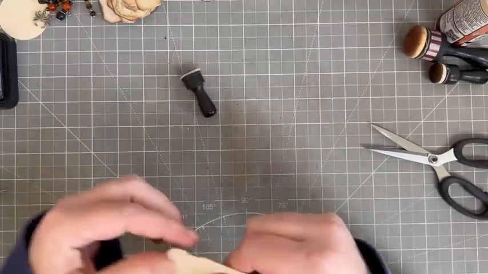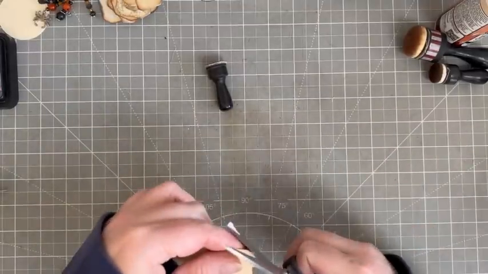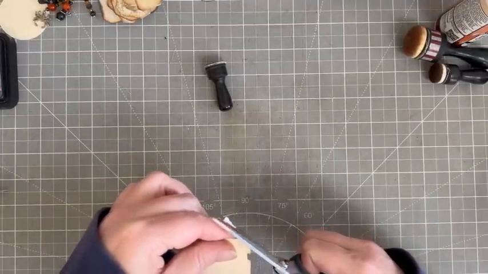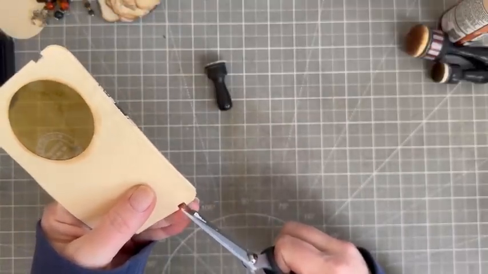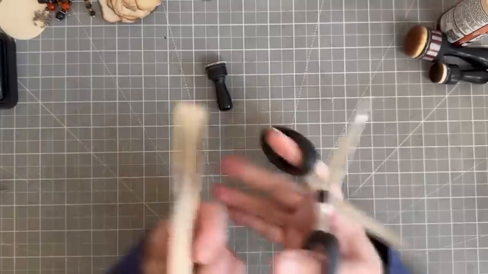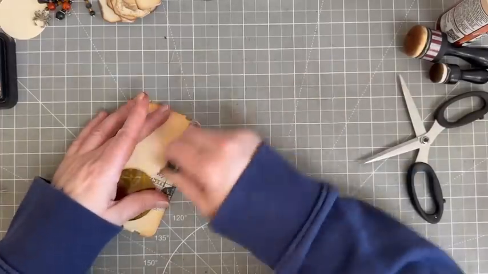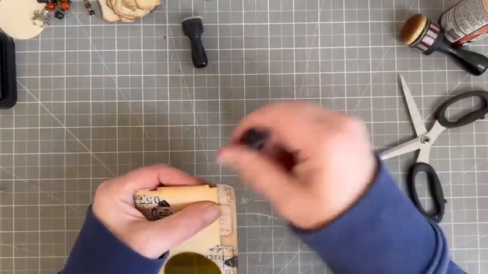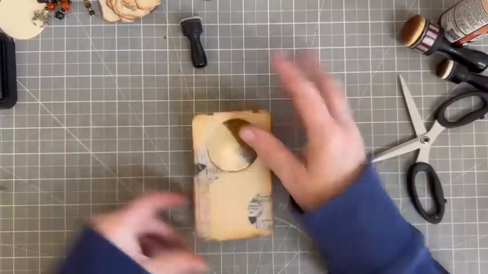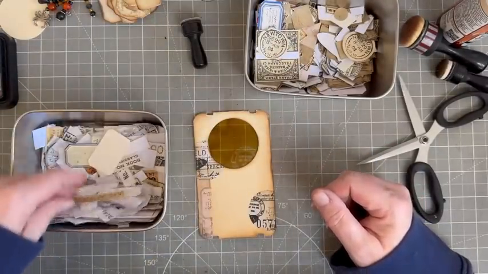I don't think that bit will sand off because it's too flimsy, so we'll just snip it off. Give it a bit of a sand, just like that.